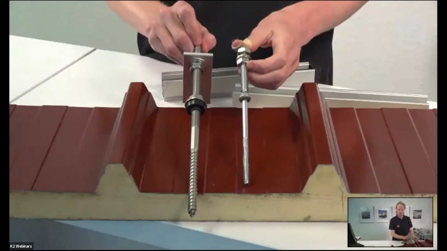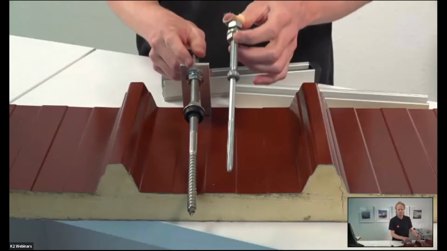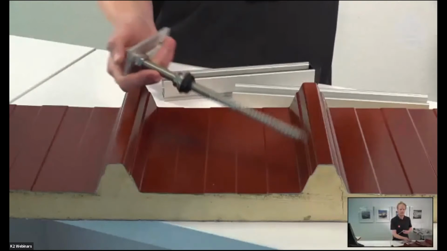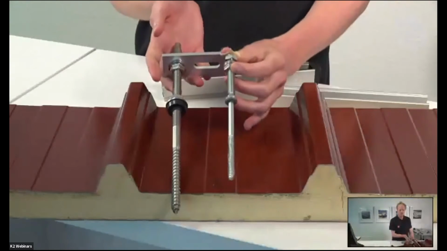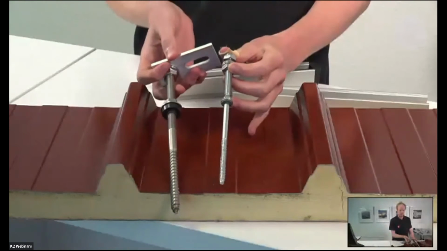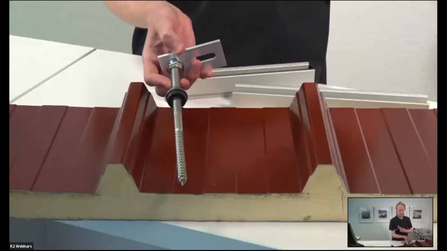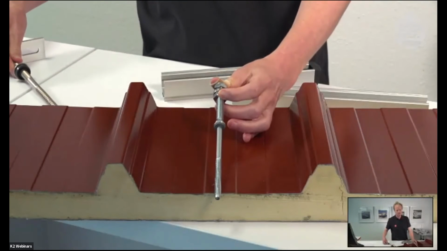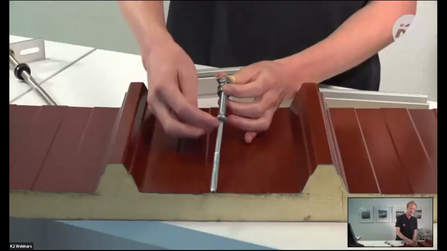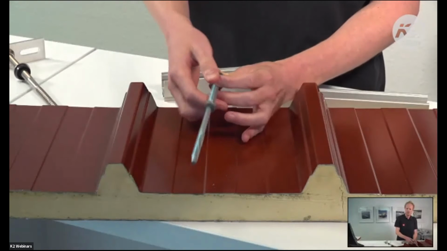So here we have a solar fastener and a hanger bolt. This is our solar fastener, and this is our hanger bolt. One is a fair bit bigger than the other. This is the hanger bolt, so it's a bit thicker. It comes in M10 and M12, whereas the solar fastener comes in an M8 bottom half, and then the top half is M10.